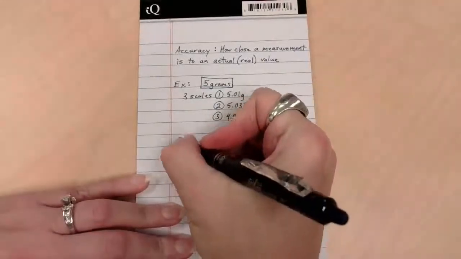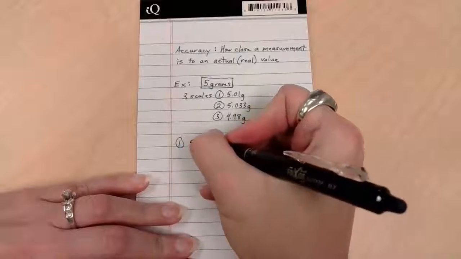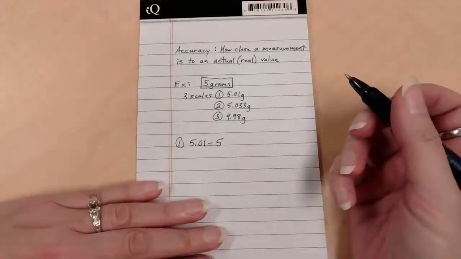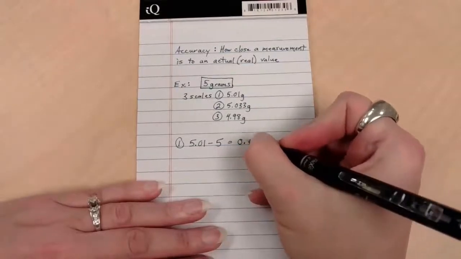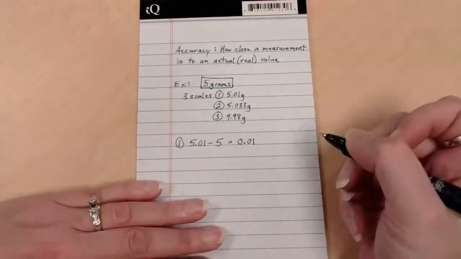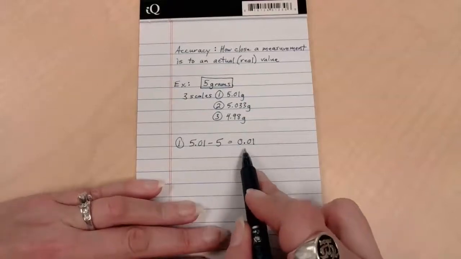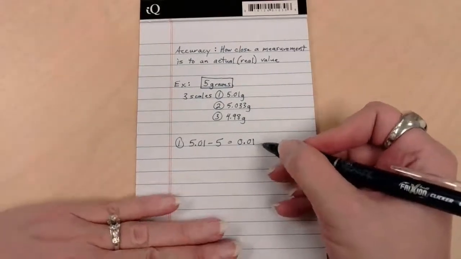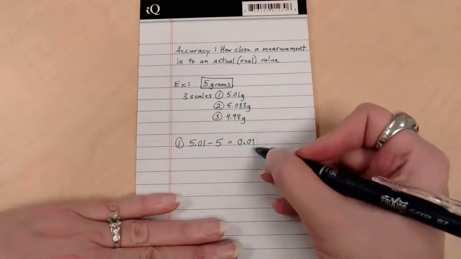I'm going to put a 1 here for scale 1. And I'm going to say, all right, it said 5.01. How far is it from 5 grams? So if I subtract those, I get 0.01. Okay, so that's how much it's off. 5.01 minus 5 is 0.01. So this is off by, do you know how to say that? This is 1/100th. So that's 10th place, 100th place. This is off by 1/100th.